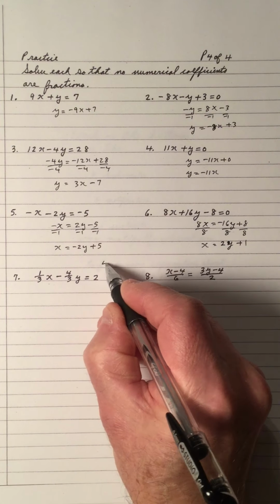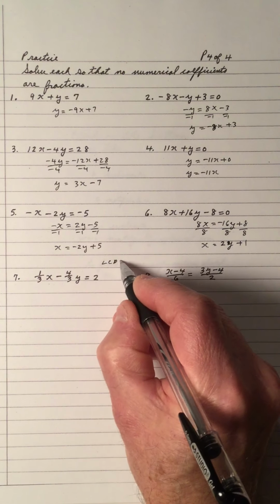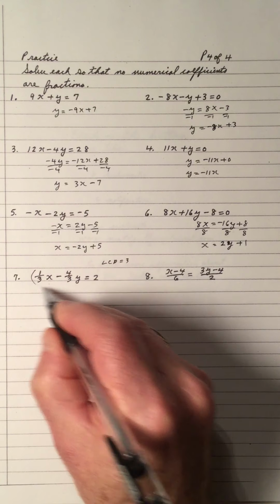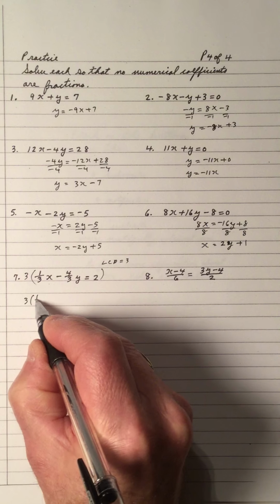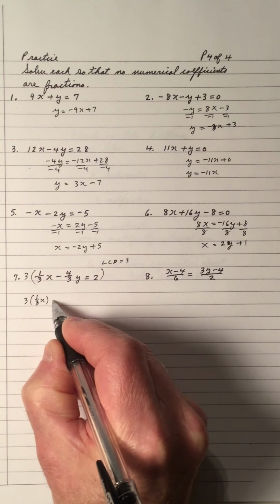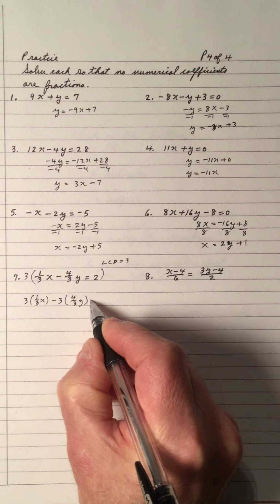Now, when we have fractions, let's get the LCD. LCD for 3 and 3 is 3. So I'm going to multiply the equation by 3. Watch what I'm going to do. I'm going to multiply each part of the equation by 3.